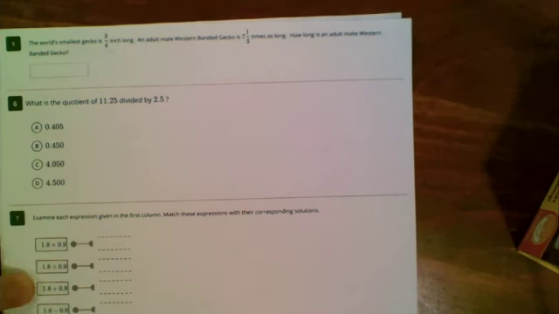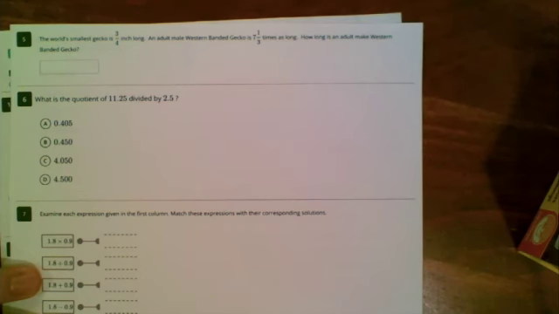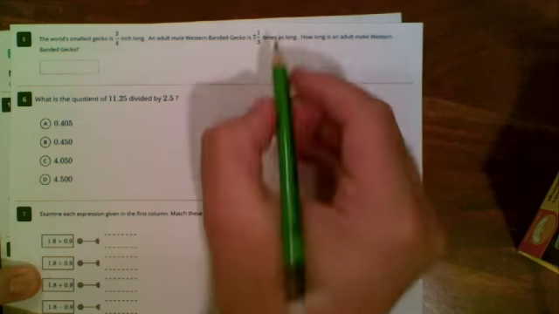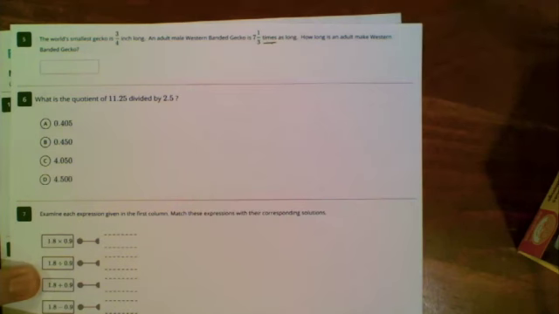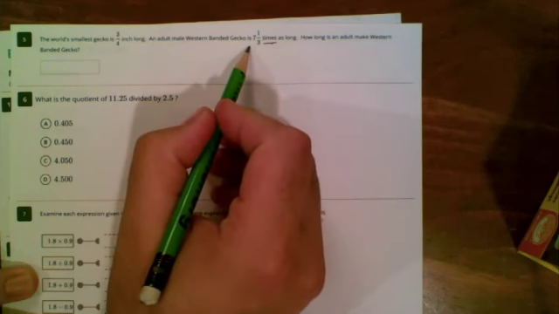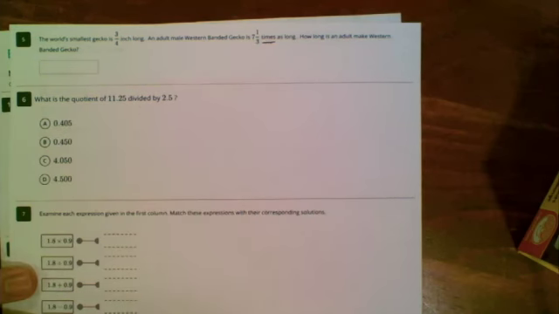In number 5, the world's smallest gecko is 3/4 of an inch long. An adult male western banded gecko is 7 1/3 times as long. How long is an adult male western banded gecko? So this keyword right here is a big one. It's telling us that we need to multiply 3/5 times 7 1/3, because the western banded gecko is 7 1/3 times as long as the small gecko.